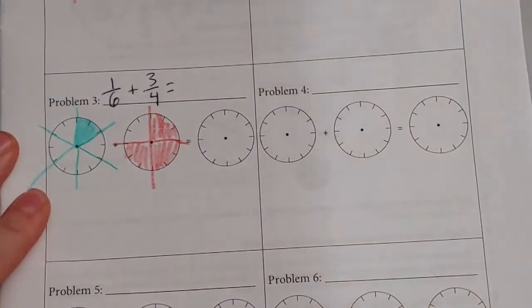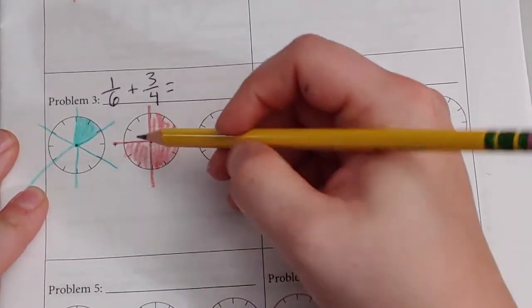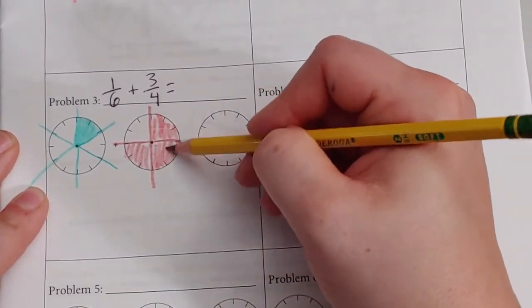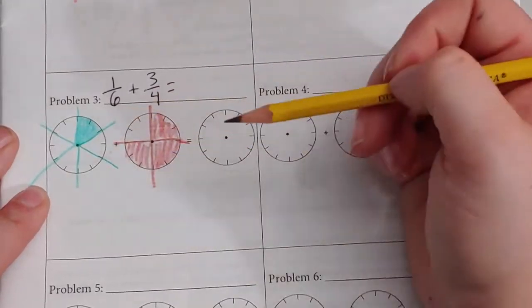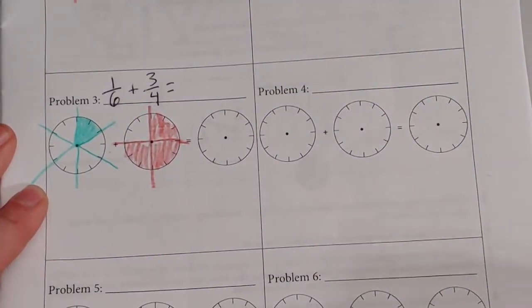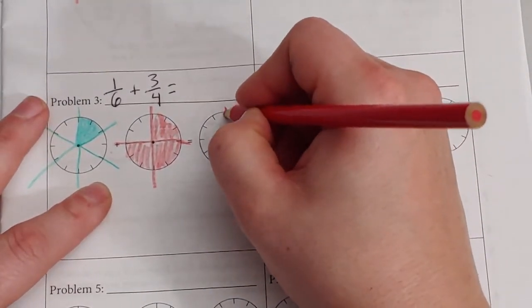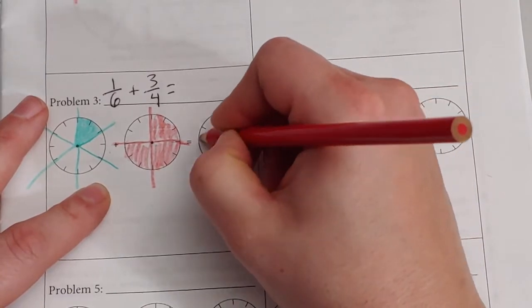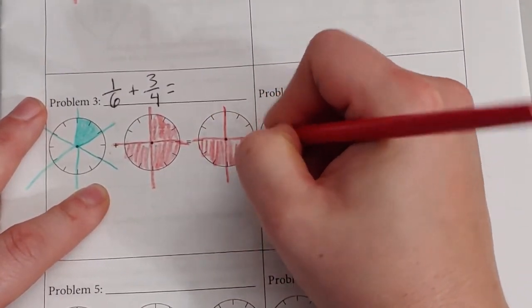The same thing happens with pencil when you're drawing your lines. If you keep them inside and then you color, those lines can get easily lost, which is why I extend my lines outside the clock. So then I won't lose them. Okay, so put my fourths over here.